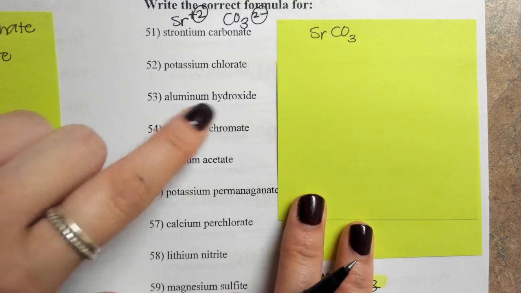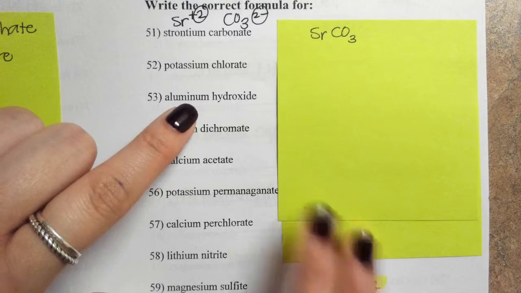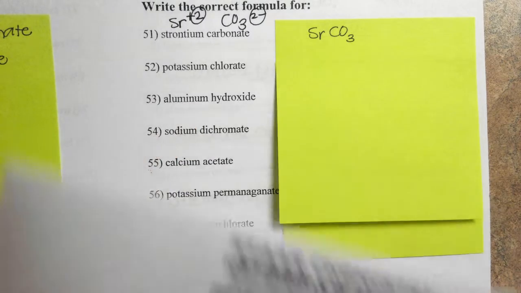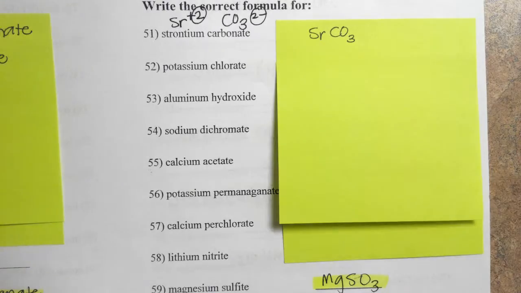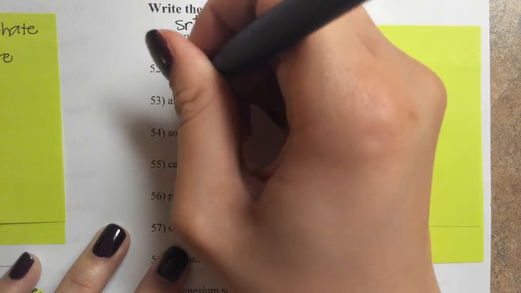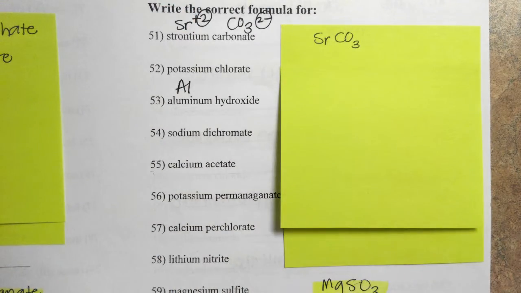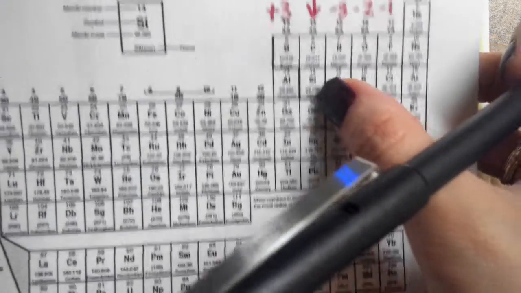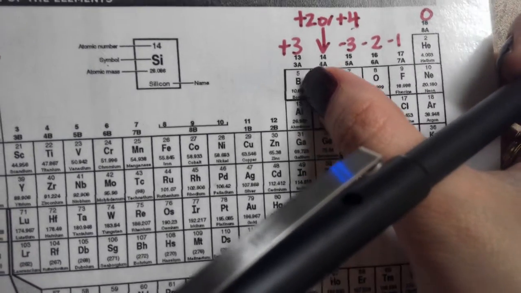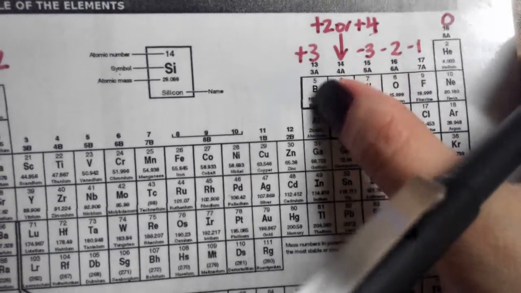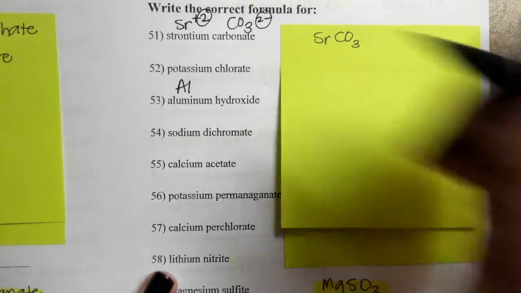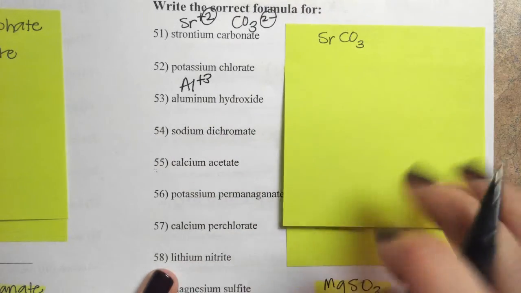So 53, we have aluminum hydroxide. Aluminum is a metal that we should be familiar with. It's right here, so the symbol is Al. So I'm going to go ahead and write Al. Based off its location on the periodic table, Al is in group 3A, so it's got a +3 charge. And so I'm going to go ahead and write Al +3.